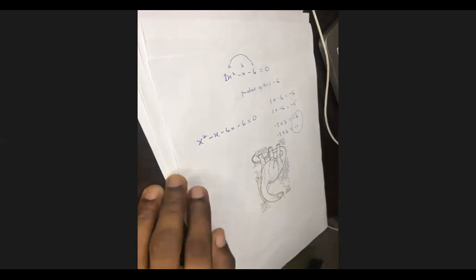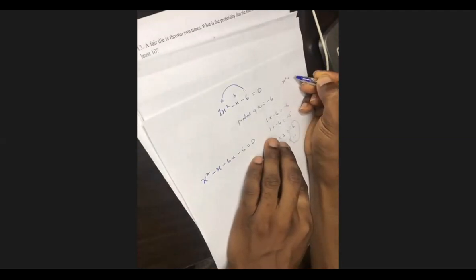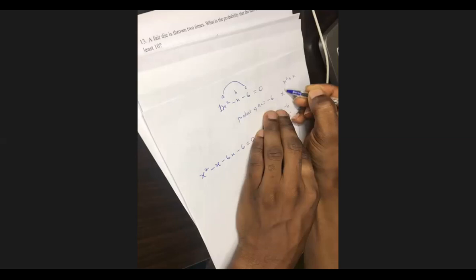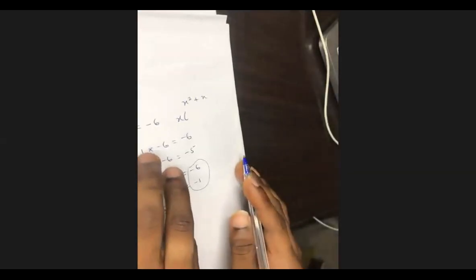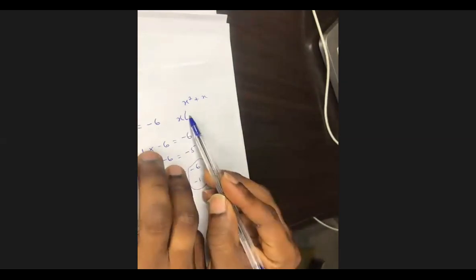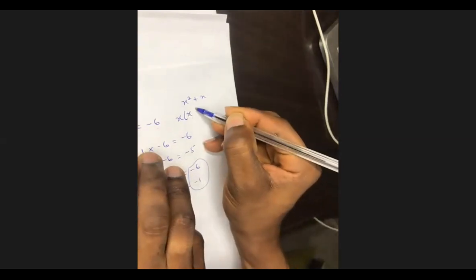Okay, so now let's add something. If I have x squared plus x, now see, if I bring x out and I open a bracket, you can see from here. Now, what variable do you think this x should multiply to give you x squared? X. And then I bring my sign.